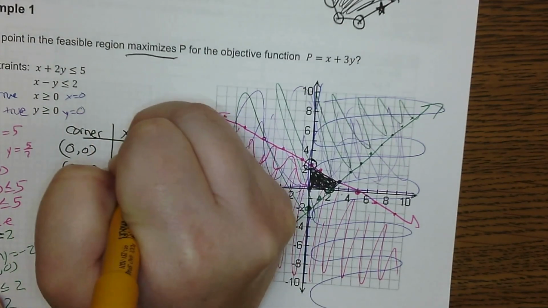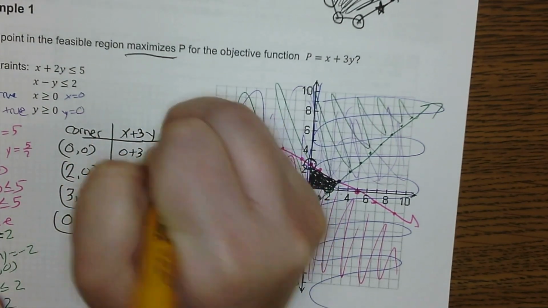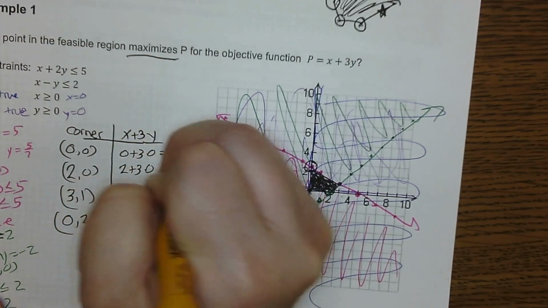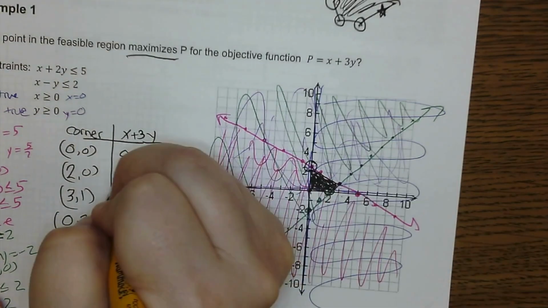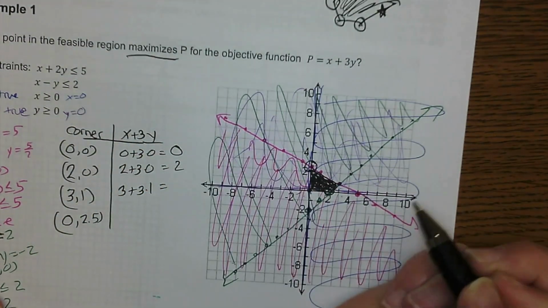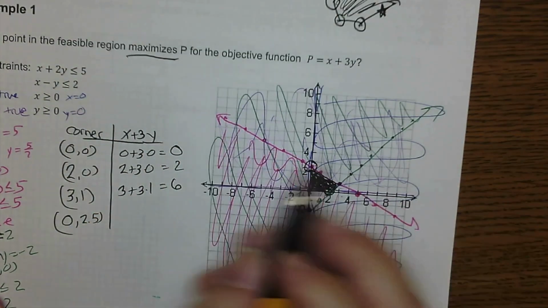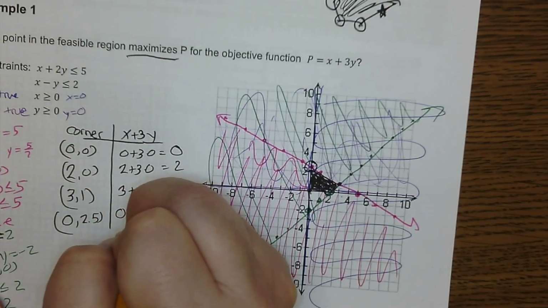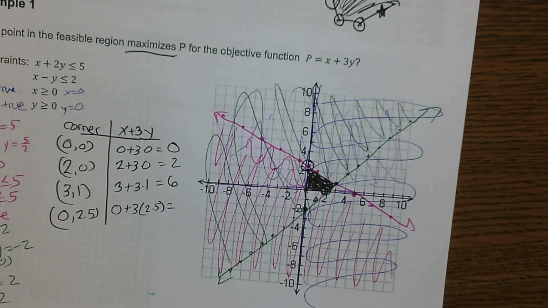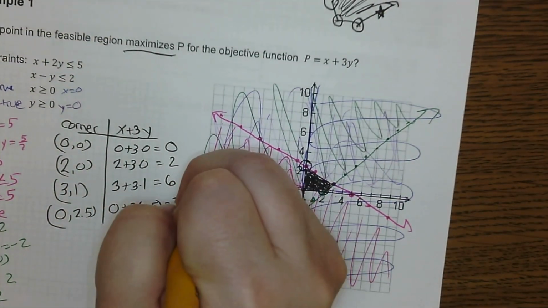So 0 plus 3 times 0 is 0. 2 plus 3 times 0 is 2. 3 plus 3 times 1, 3 plus 3, 6. 0 plus 3 times 2.5, 7.5.